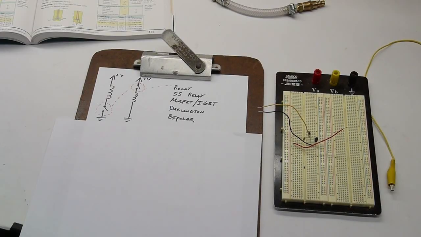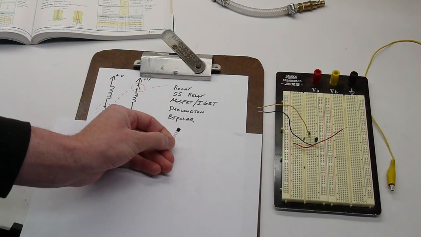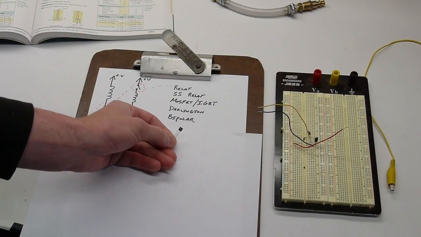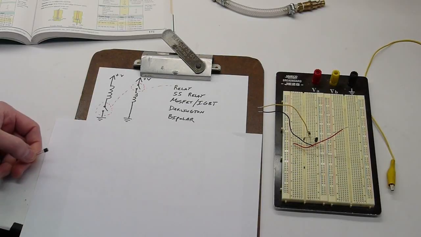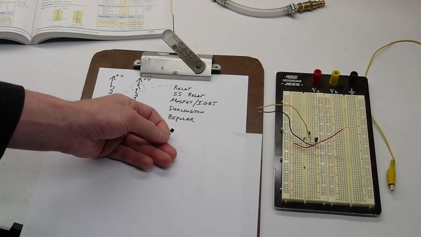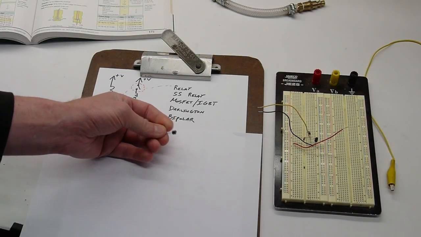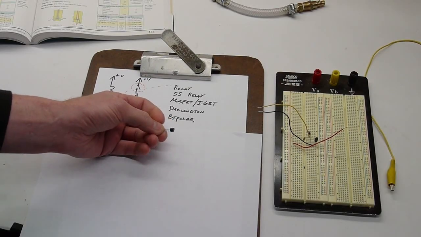Today that solenoid doesn't really use that much current. So we're going to use this little guy, a standard bipolar transistor. Bipolar is just a plain transistor. That's what bipolar means. And this one happens to be a PN2222A. And this little tiny case here is called a TO92 case.